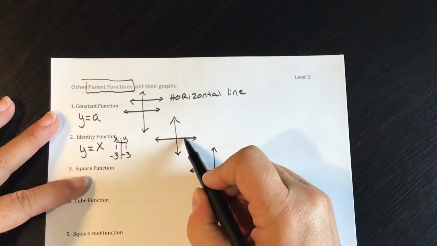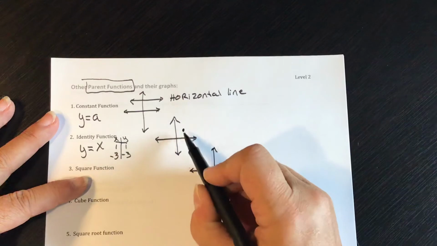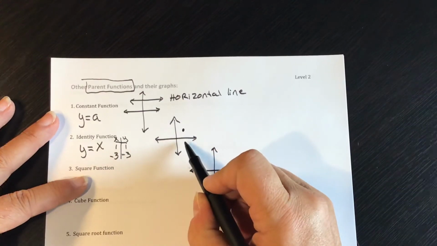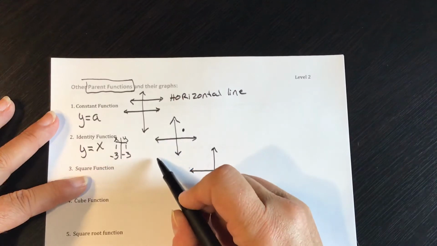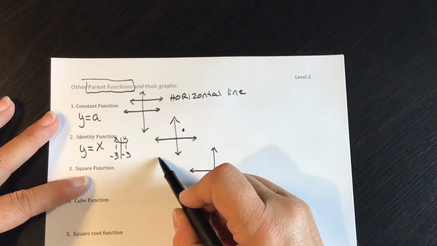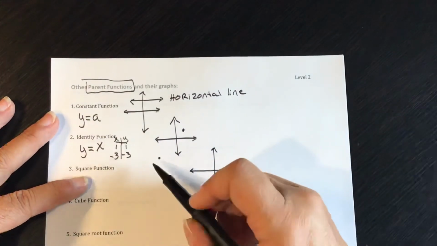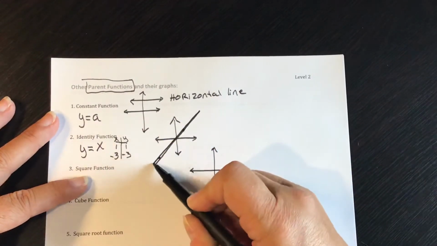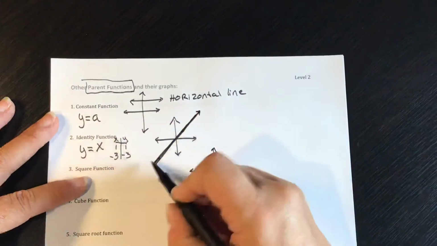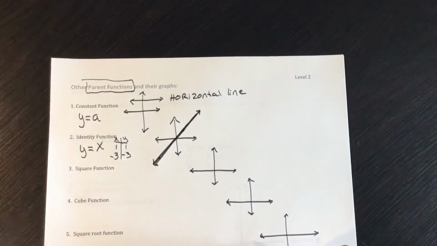And if I plot over 1, up 1, that's x is 1, y is 1. If I go over 3, down 3 for -3, -3, that's going to be somewhere down here. And any point on this line right here will have the x and the y values being the same.